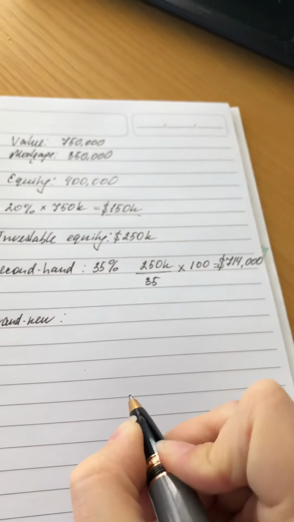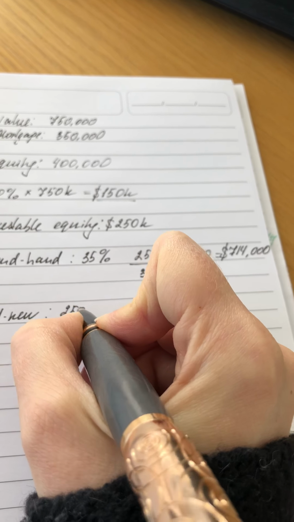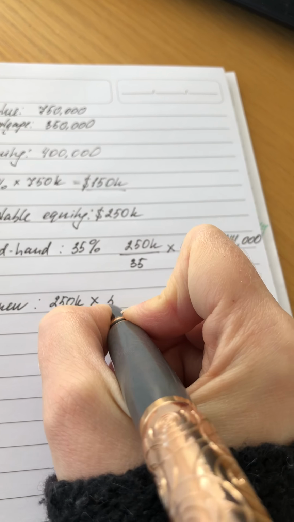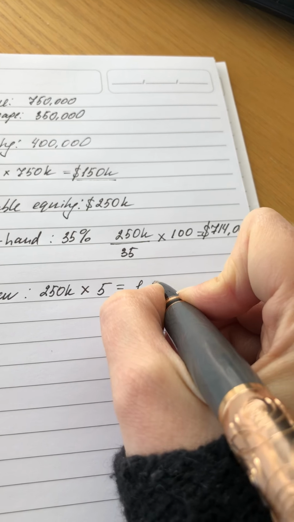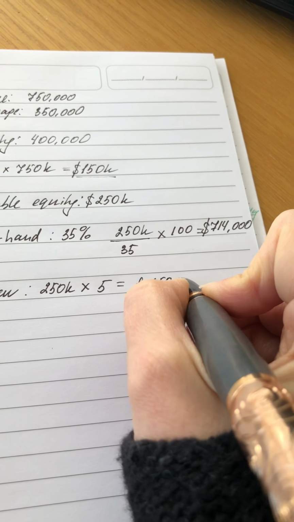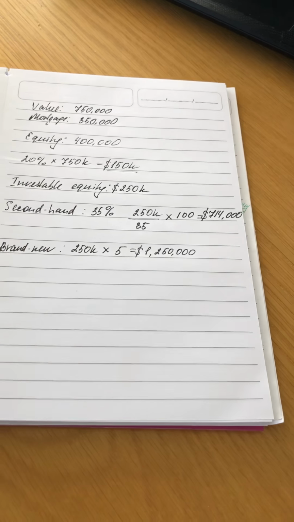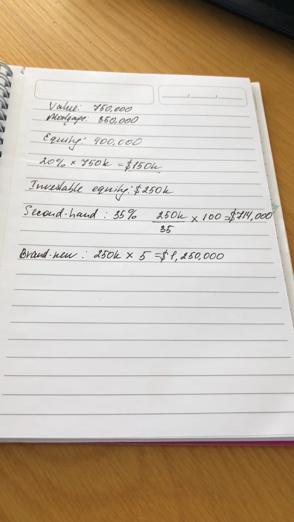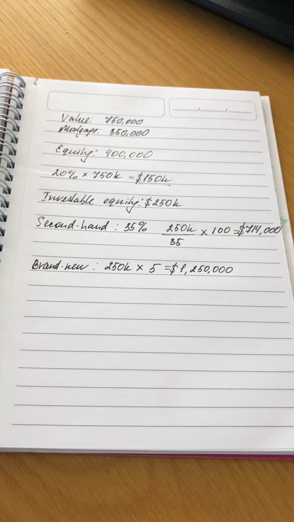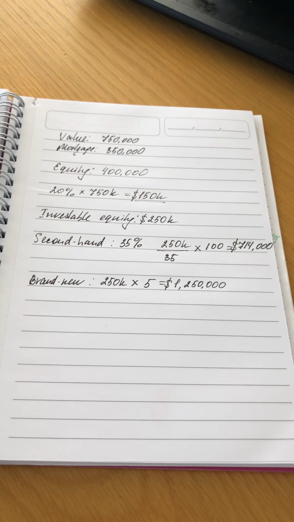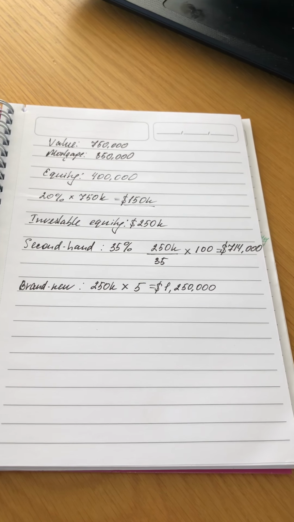So the equation for this is very simple. We take 250k multiplied by 5, and that equals $1,250,000. So you can see the difference is absolutely huge. And if you want, you can probably buy 2 brand new properties for the budget of $1,250,000. The trick is to buy them at the same time.